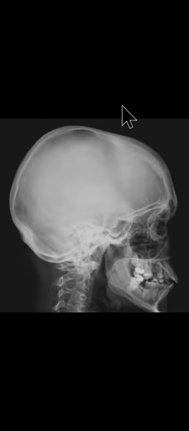In hard tissue shadows, you can see the outer table and inner table, which are parts of compact bone, and in between there is diploe, which is a part of spongy bone. These are the orbital plates, upper and lower orbital plates. This is the external occipital protuberance.